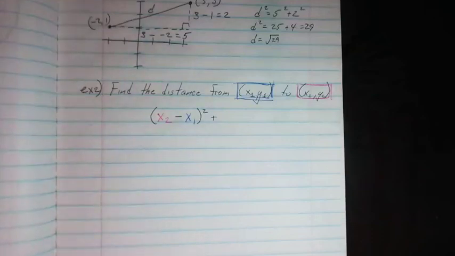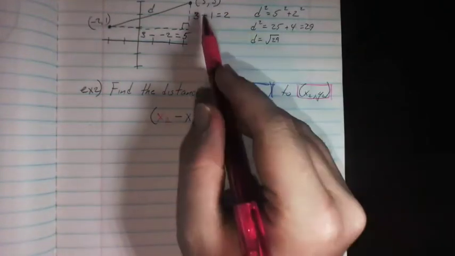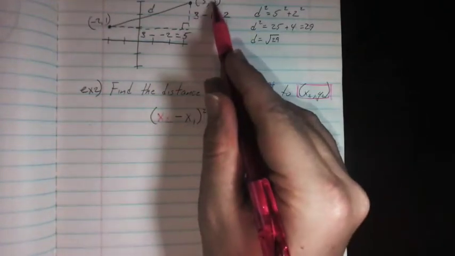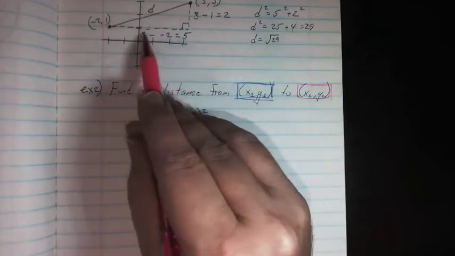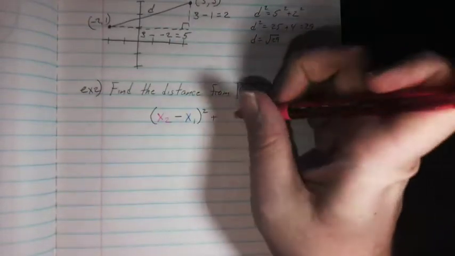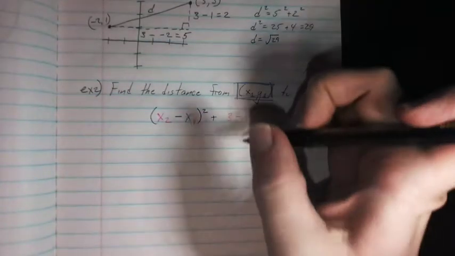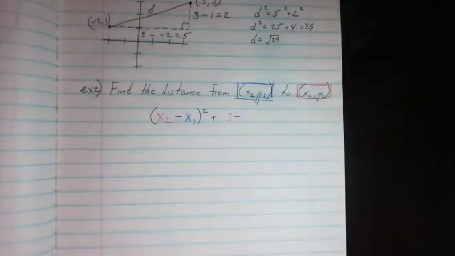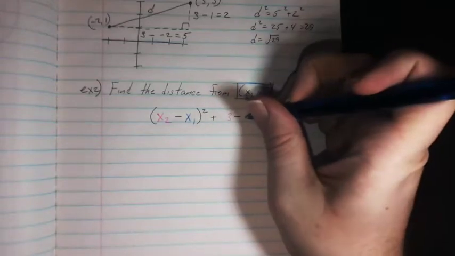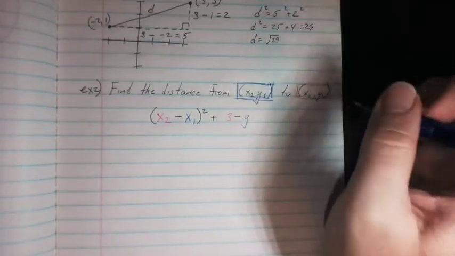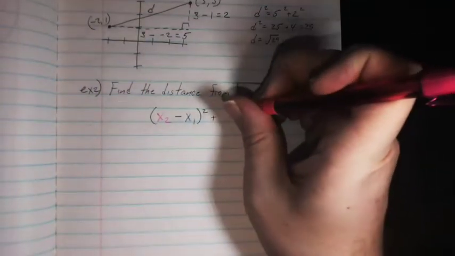And then we have to keep that same order. So what I did here was I did the 3, because it was in the same coordinate, both of them, the x and the y. So I'm going to do, well, 3 minus my first y coordinate, y1. Well, not 3, y2.